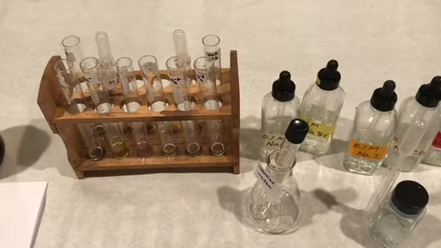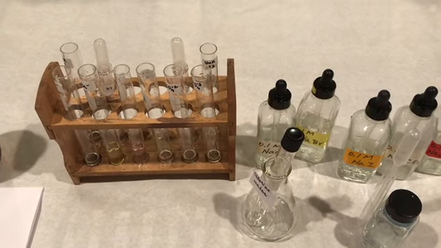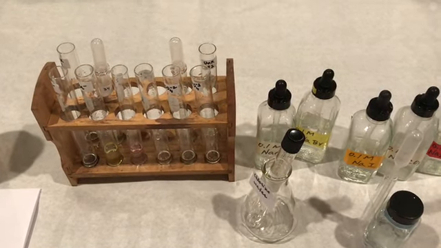Alright, so this is the end of experiment number 9, identification of the common anions, or you can say common ions.